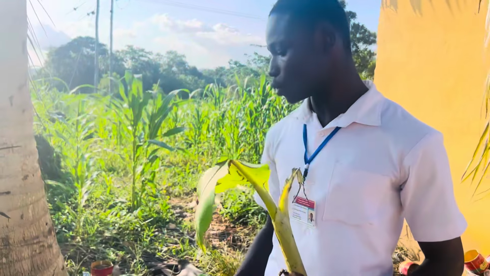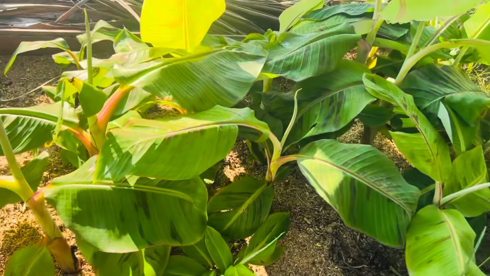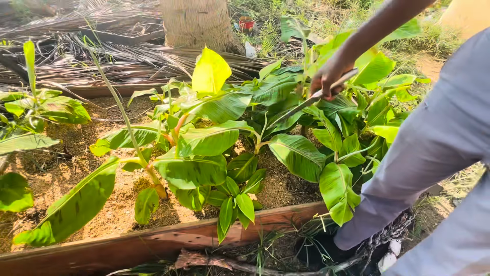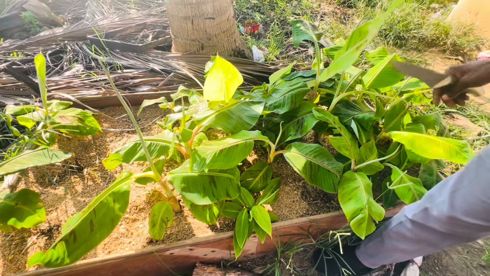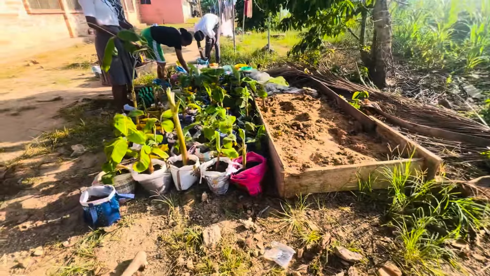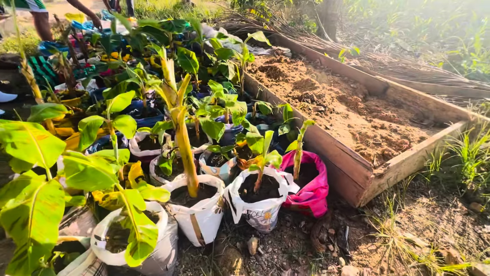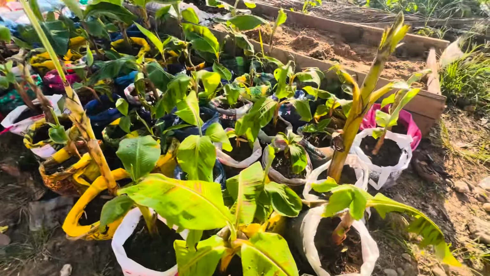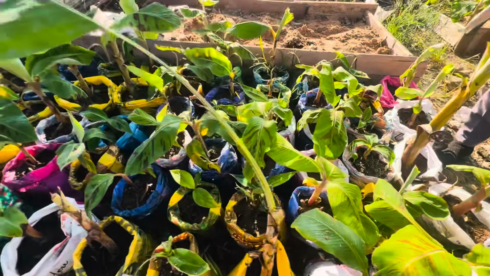So for example, we got 10 suckers of plantain like this, and we planted them here so that it will sprout out new ones. And this is the result you are getting. And you have even transplanted some to here. We've got about 50 of them and even more. So that's what we are seeing here.